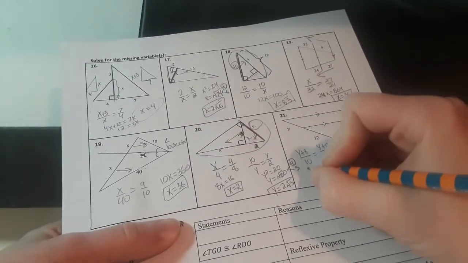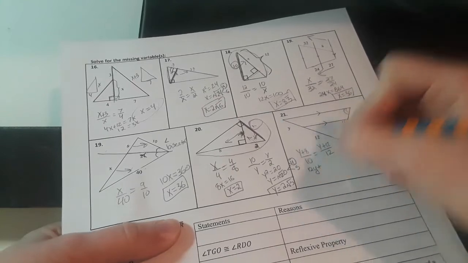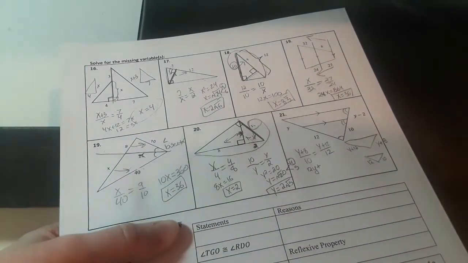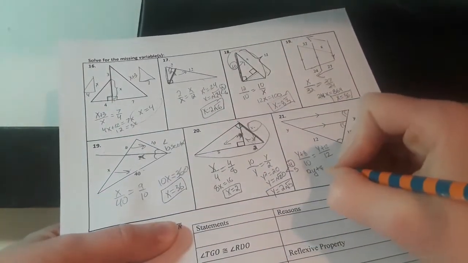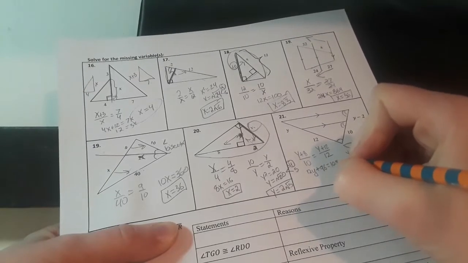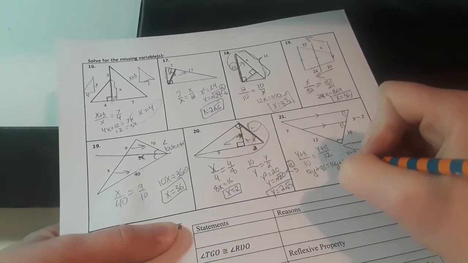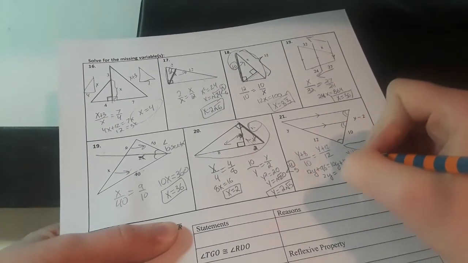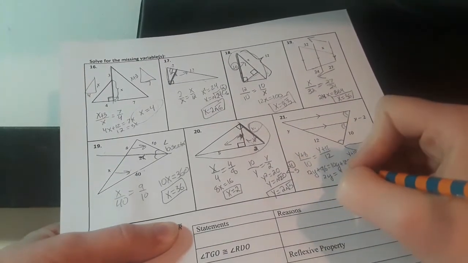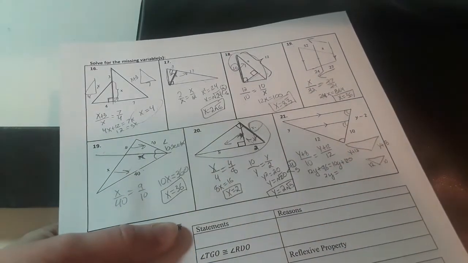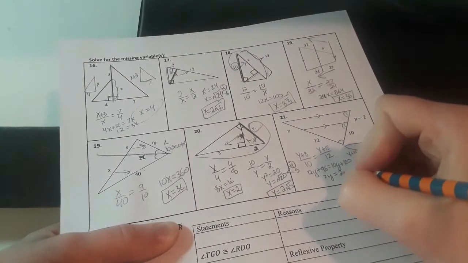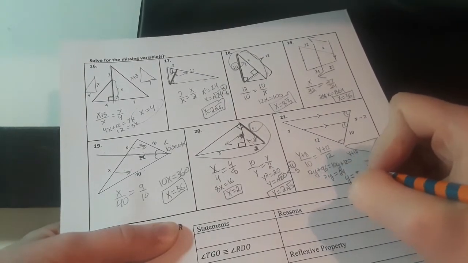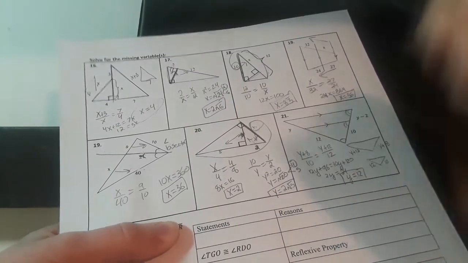So I'm going to cross multiply. So 12y plus, it's escaping me right now, 96. And then 10y plus 120. I'm going to subtract this over here to get 2y. I'm going to subtract 96 over here to get 100. Nope, not 100. I am losing my mind. 24. There we go. And then y would equal 12.